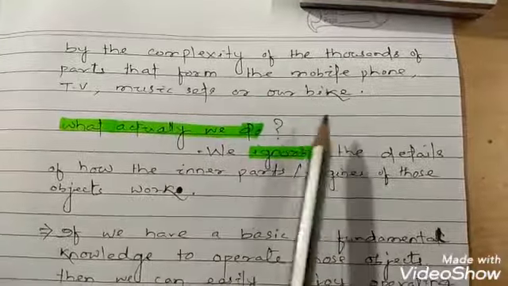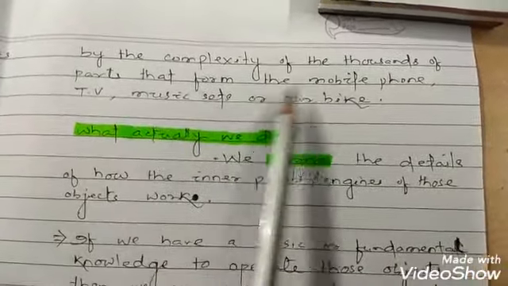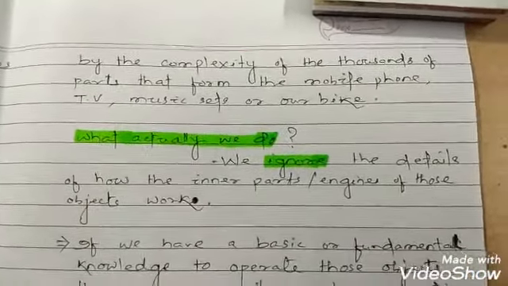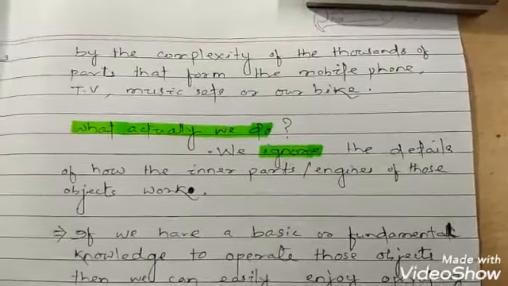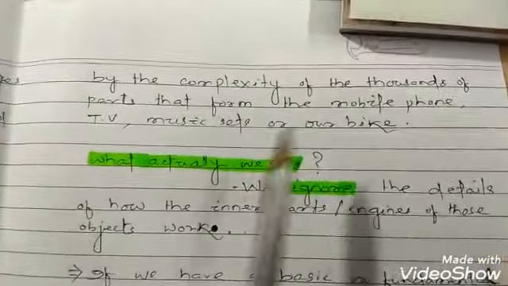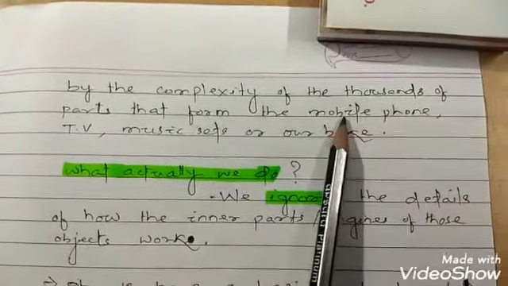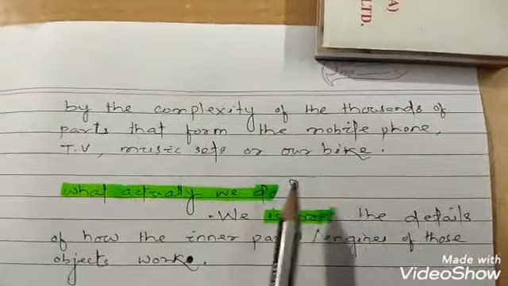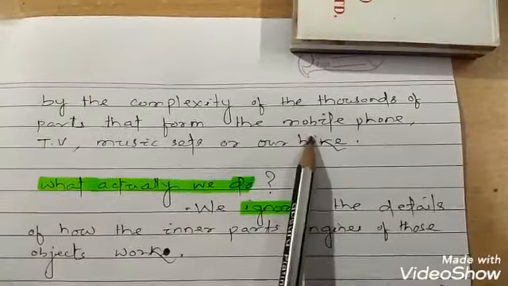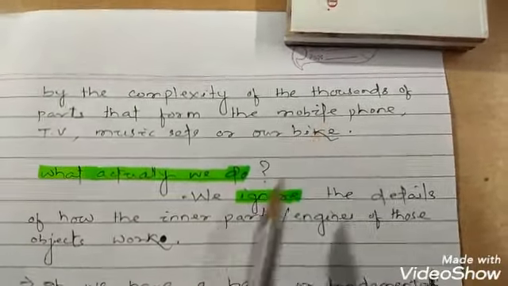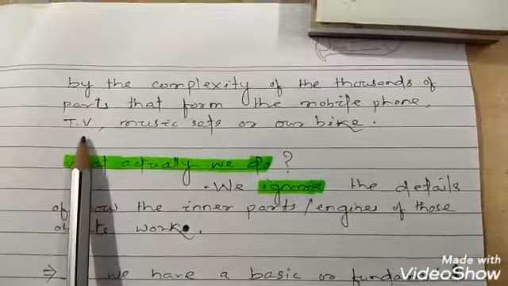Have you ever opened your mobile phone and seen what parts are there before you use them? Or do you need any certificates in order to use the mobile phone? Do you need to pursue any engineering training in order to use a mobile phone or the TV?